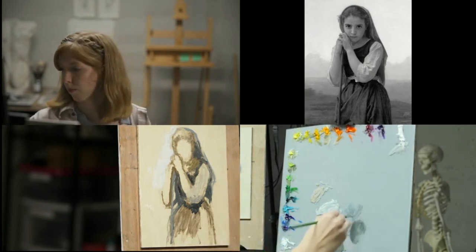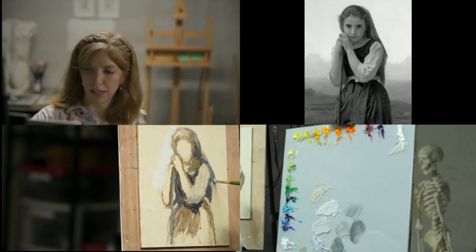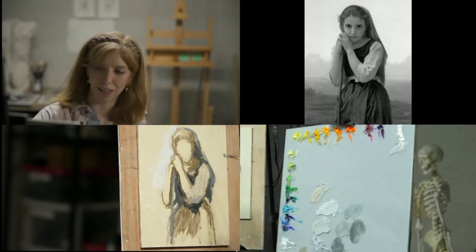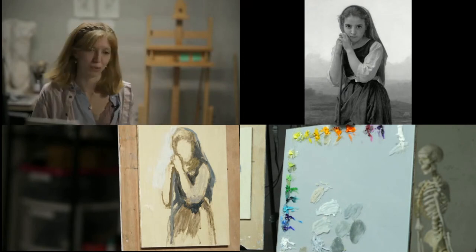Free up that brain power. Yes, brain power is a limited resource. Gotta use it as effectively as possible. I like it.